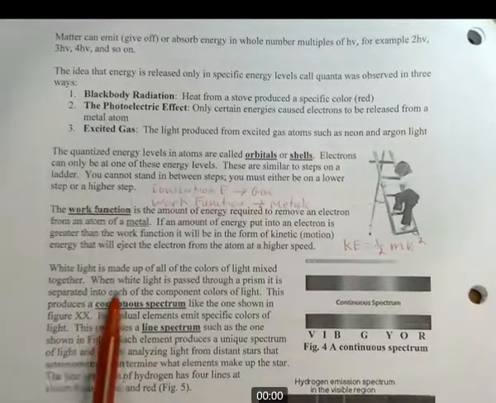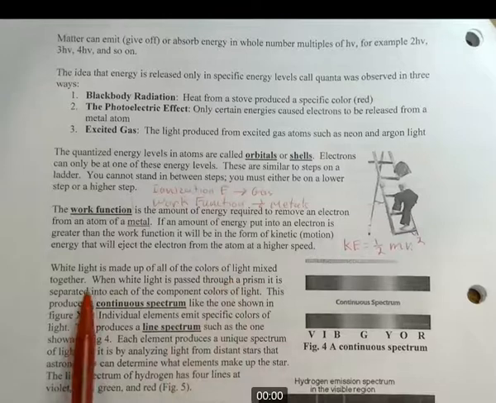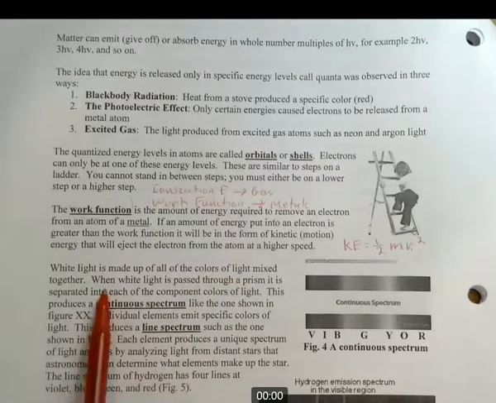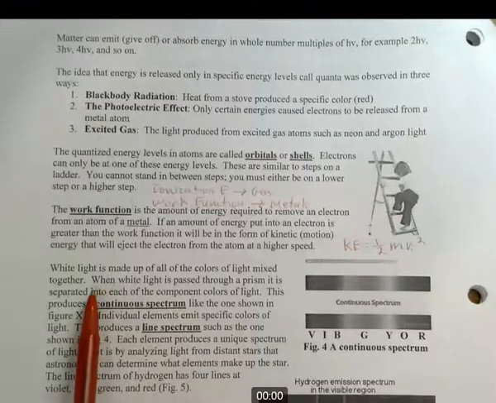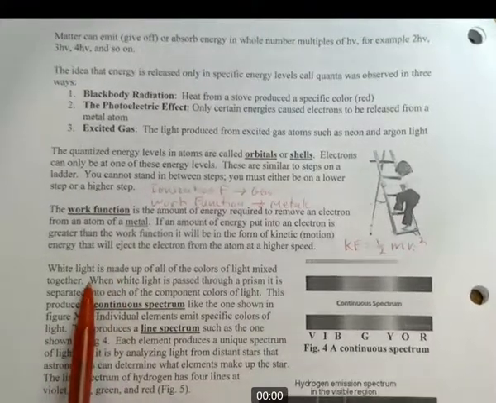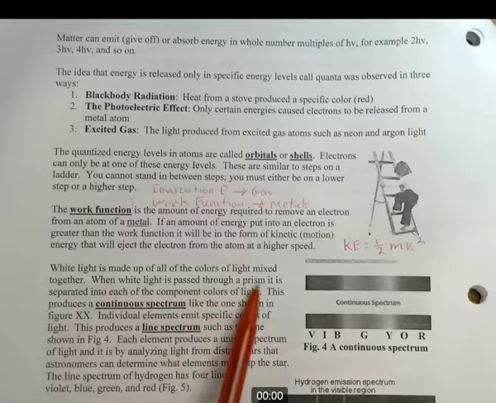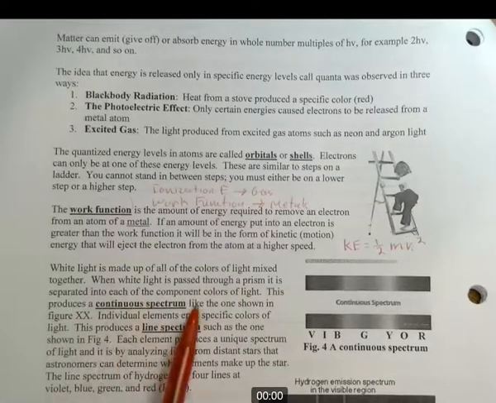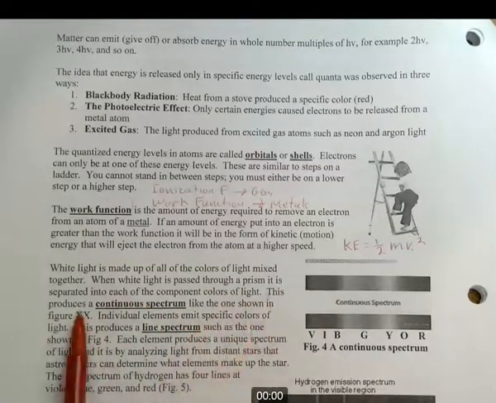White light is made up of all the colors of light mixed together. By contrast, if you mix all the colors of paint together, you get black paint. So it's interesting that they're complete opposites. When white light is passed through a prism, it is separated into each of the component colors of light. This produces a continuous spectrum, like the one shown in figure XX.